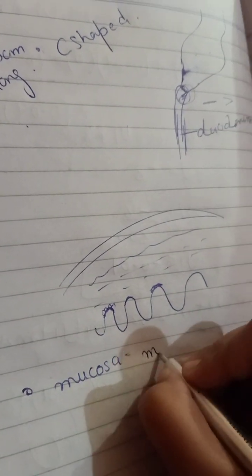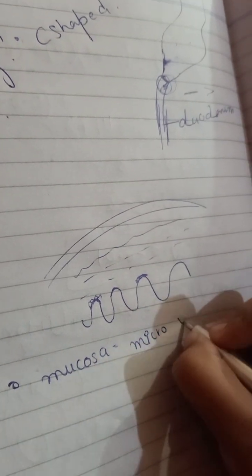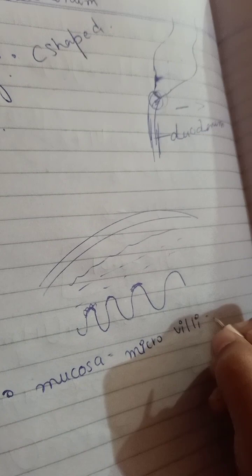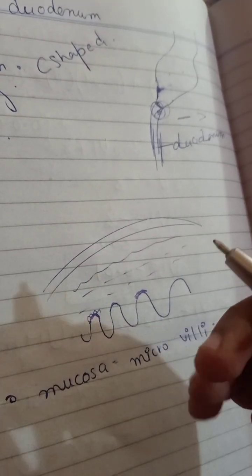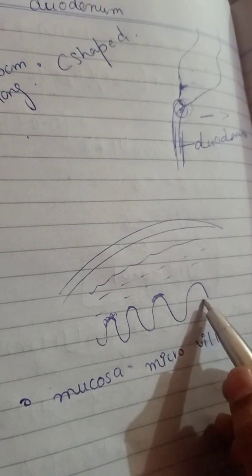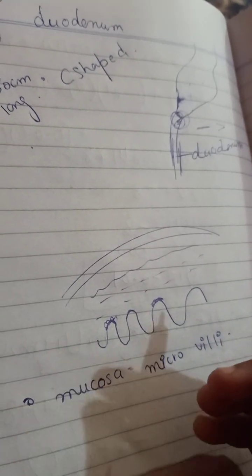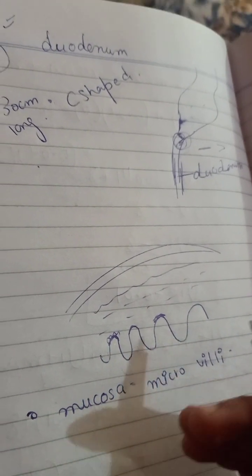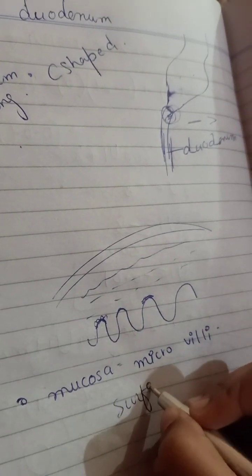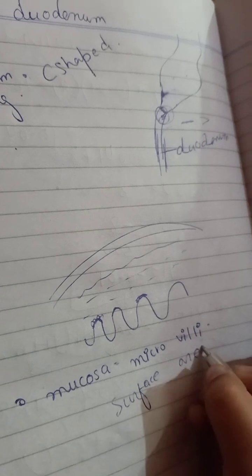So there are micro villi present. Villi means plural, and if you're talking about a single one, you say villus. So these are the micro villi. What does it mean? They increase the surface area for absorption.